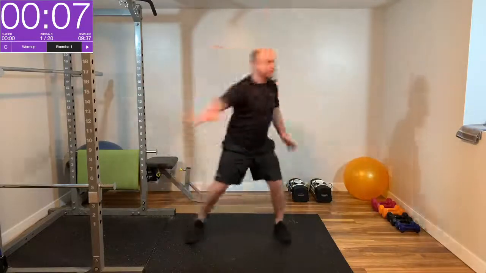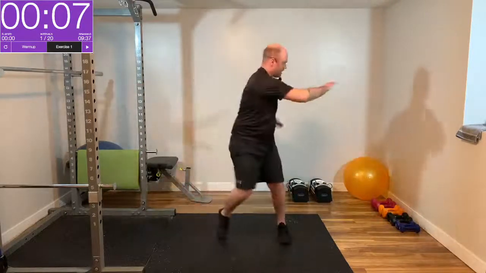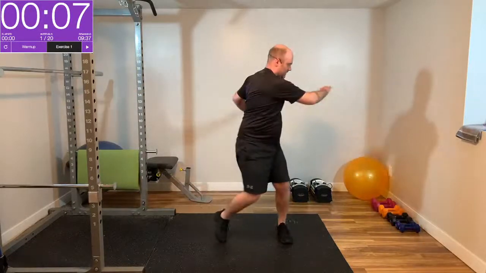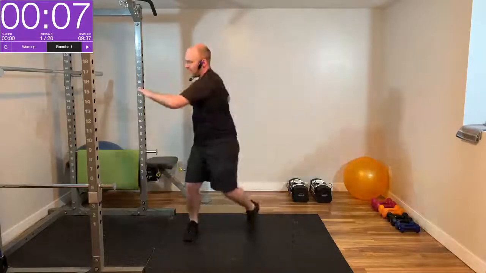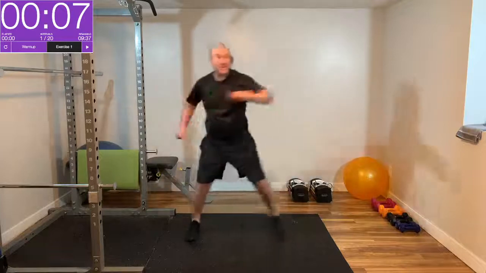Nice job. Horizontal arms now. So that little reach and twist. Perfect. Keep it going. All right, now you can keep that side step going. Just keep that body still.